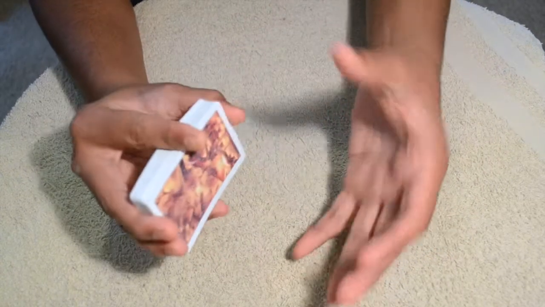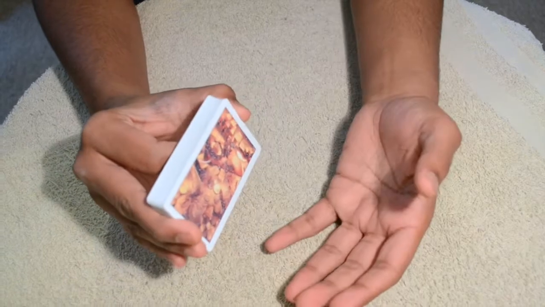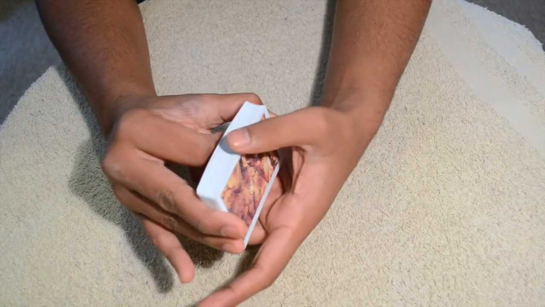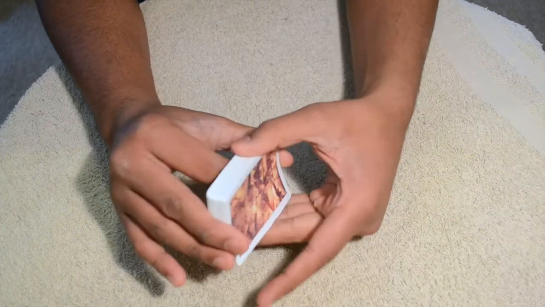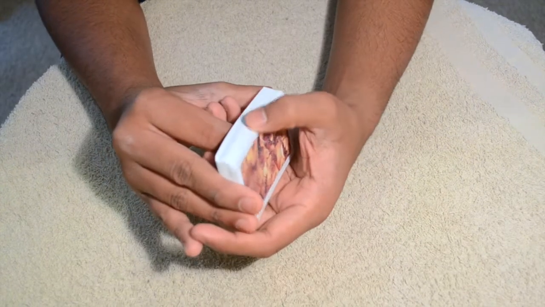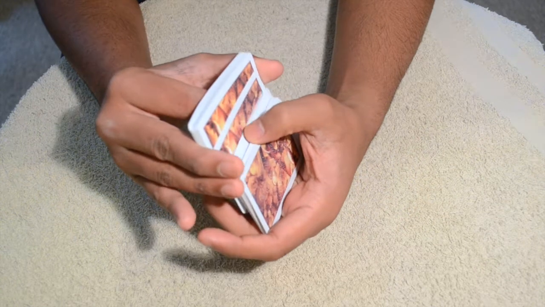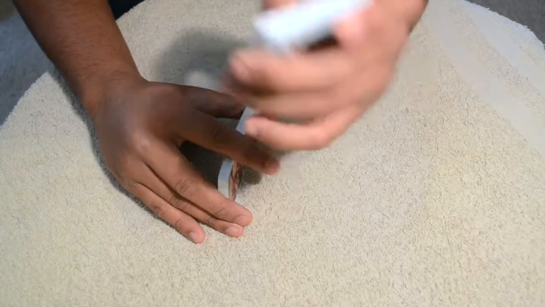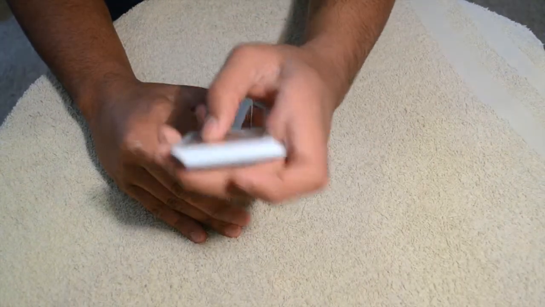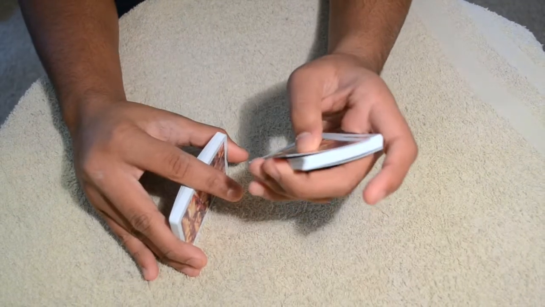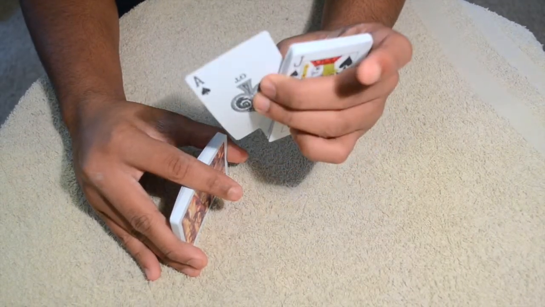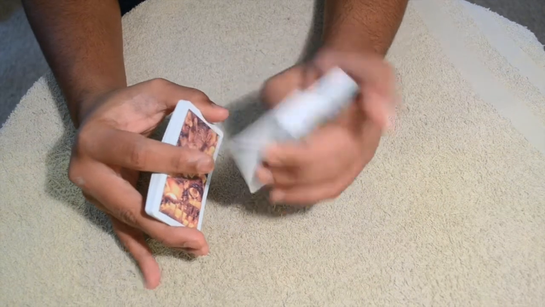Using your left hand, you bring down a bunch of cards. I'd suggest you take about half the cards, just like that. That's roughly half the cards. Maybe that's a bit too much, but that's fine for tutorial purposes. So we've got the Ace of Spades over here. It was the top card just now.